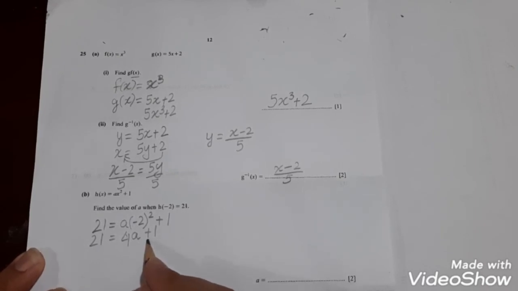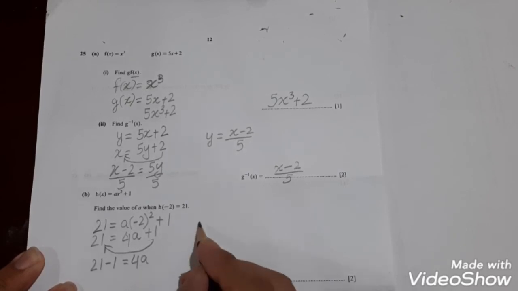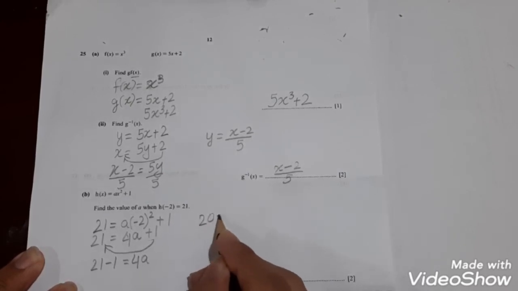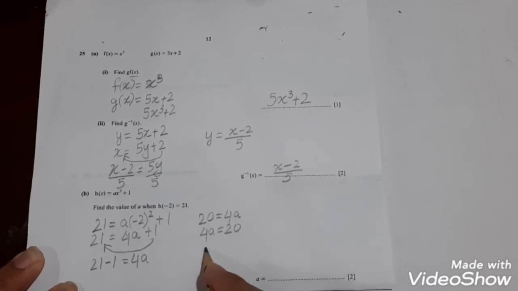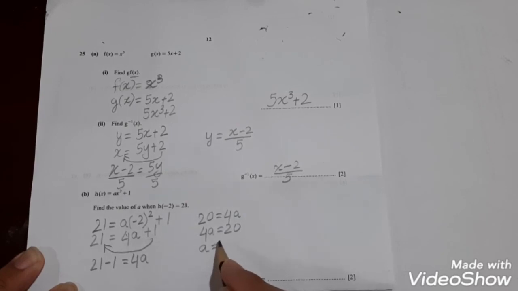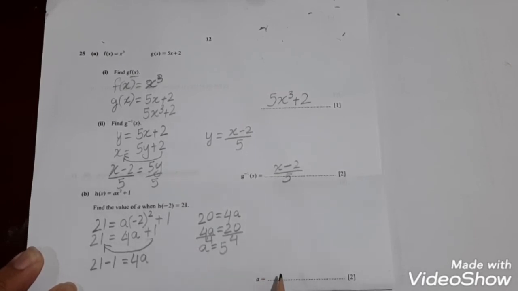So we will move plus 1 from here to the left side, and we will write 21 minus 1 is equal to 4a, which will be 20 is equal to 4a, or else we can write it like this: 4a is equal to 20. So we will calculate the value of a by dividing 4a by 4 and 20 by 4, which will be 5. So the value of a is 5.